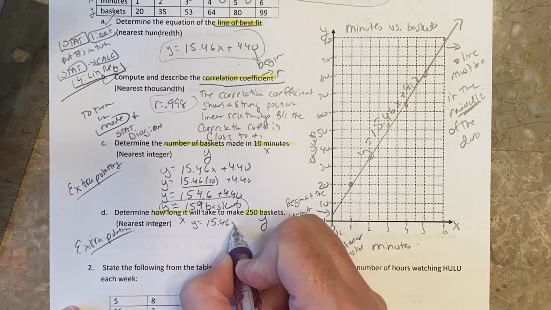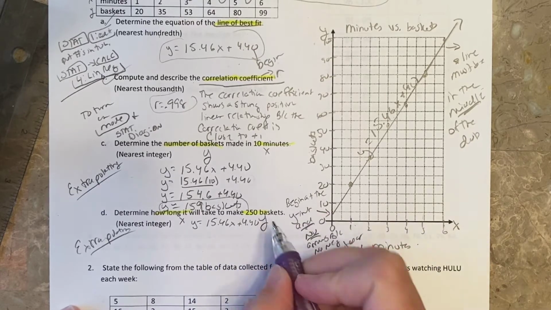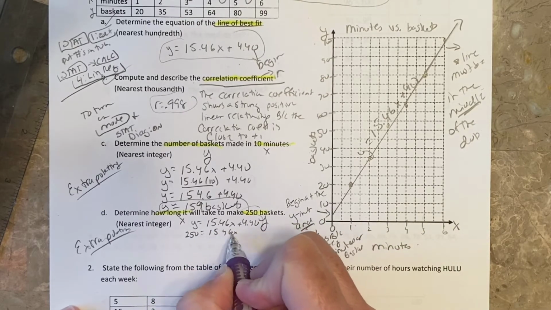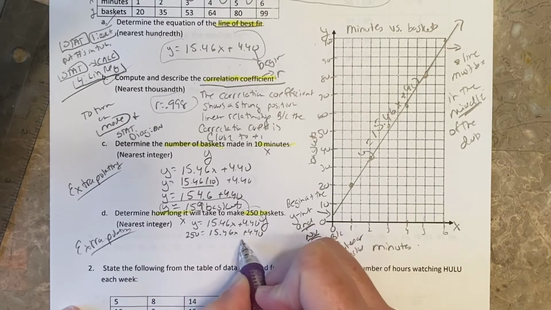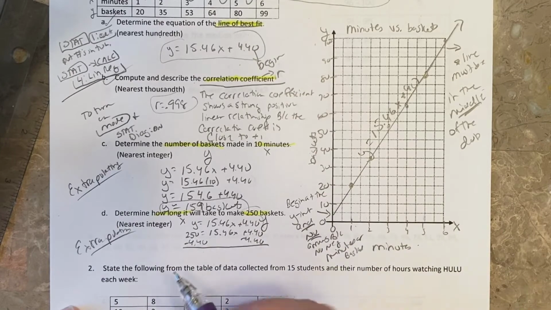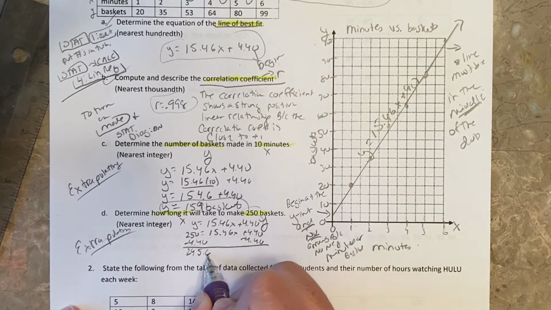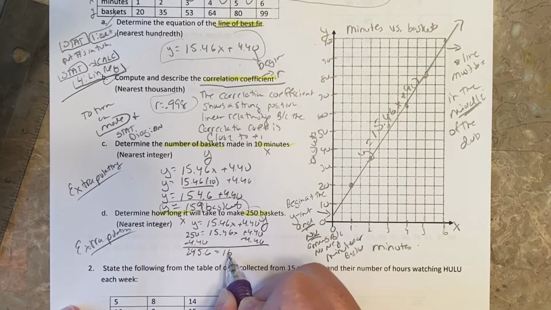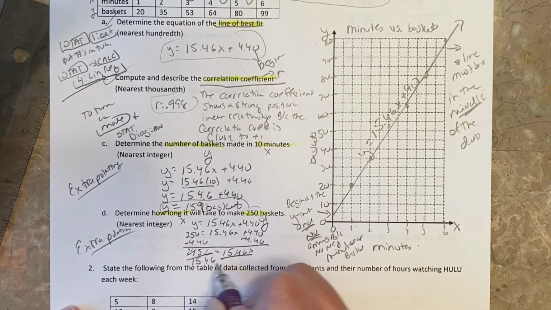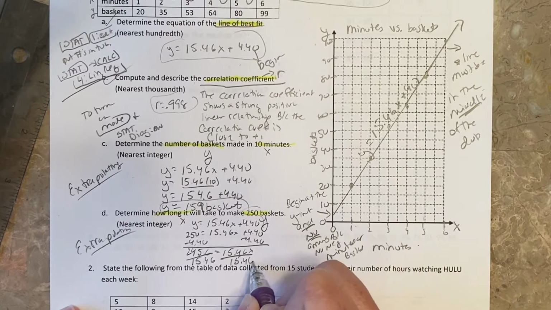So we're going to copy our equation over. And now this time they give us the y value, so we're going to put the y value here. And then instead of simplifying, we're just going to do a little bit of algebra. So move over your constant, move over the 4.40, so you get 245.6. And then we want to divide both sides by 15.46.